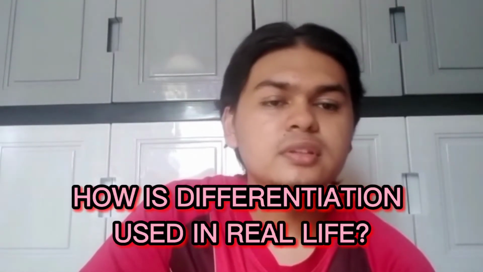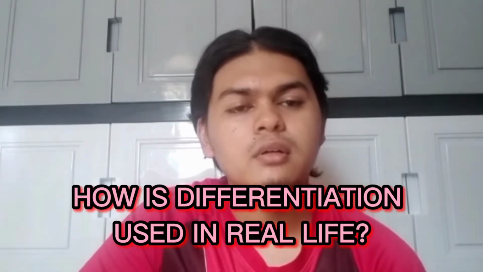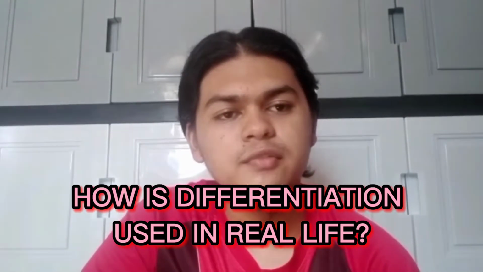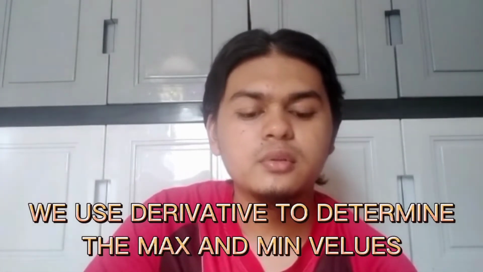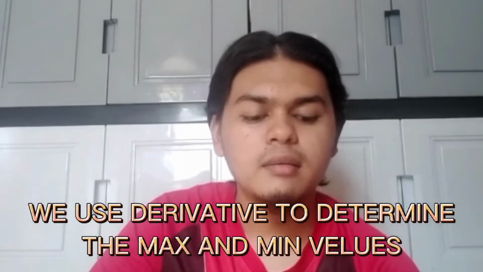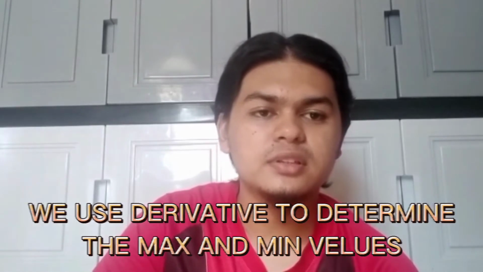For additional information, how do we apply differentiation in real life? Differentiation can help us to solve many types of real-world problems. We use derivatives to determine the maximum and minimum values of a particular function, as an example, for cost, strength, amount of material used in a building, and profit or loss.